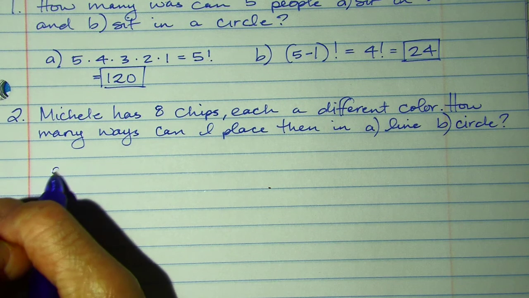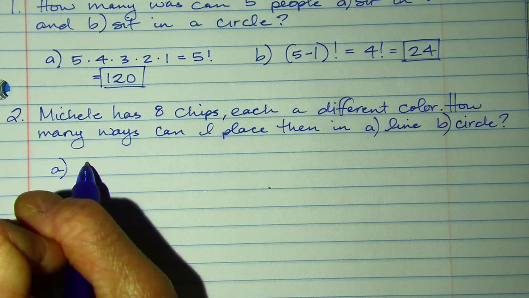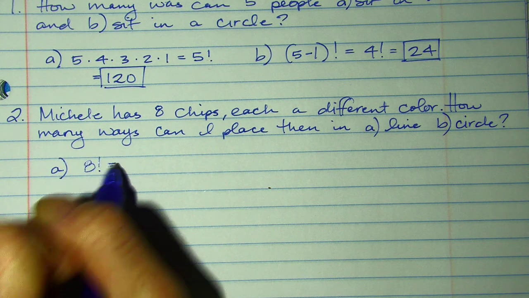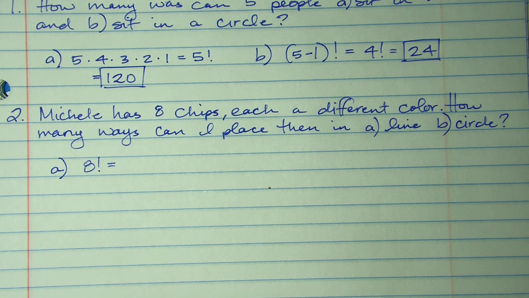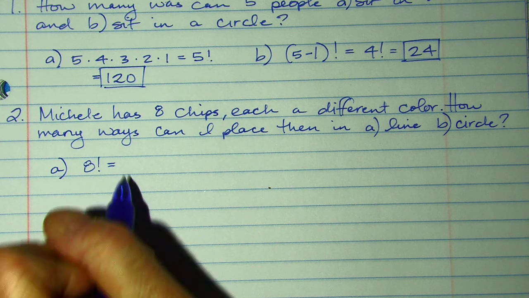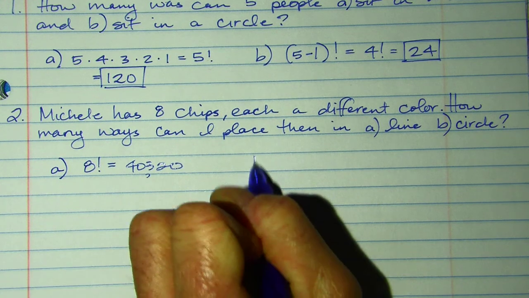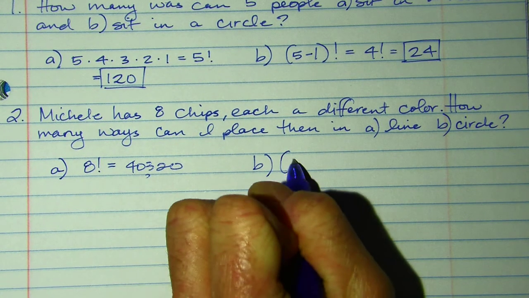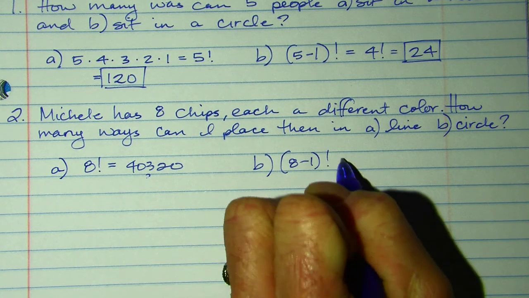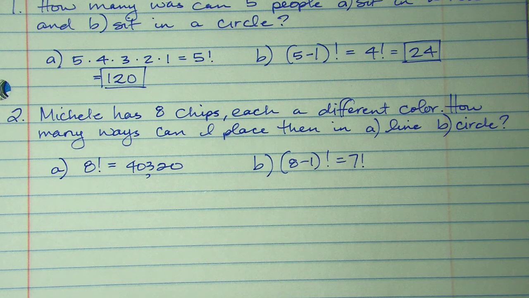So really simple, you've probably already figured it out. So part A would be 8 factorial, which is 8 times 7 times 6 times 5 times 4 times 3. I got 40,320. And part B, it would be 8 minus 1 factorial, which is 7 factorial, 7 times 6 times 5 times 4 times 3.